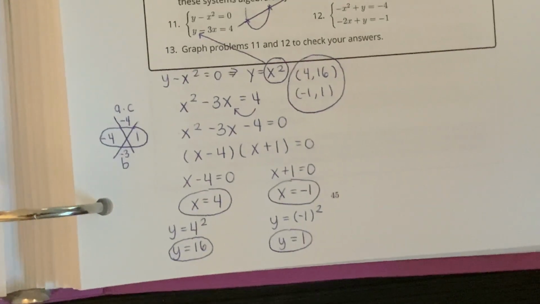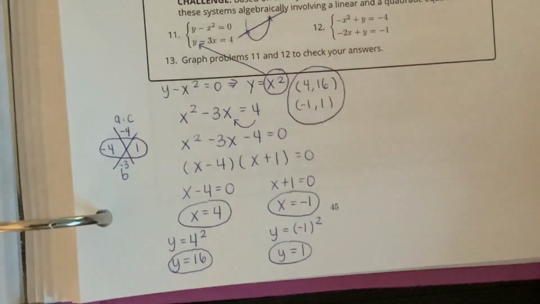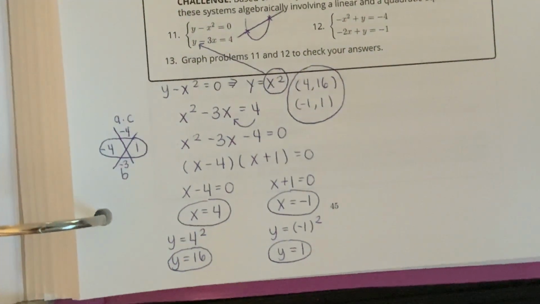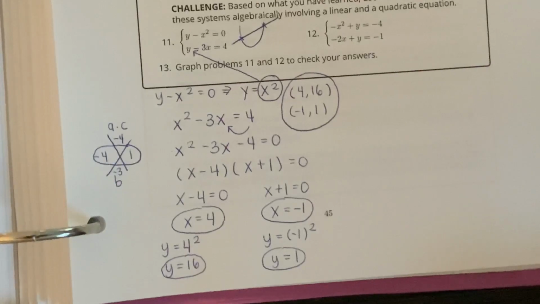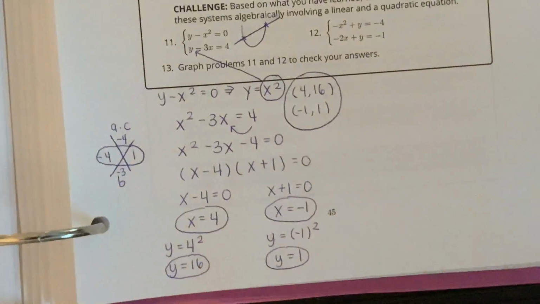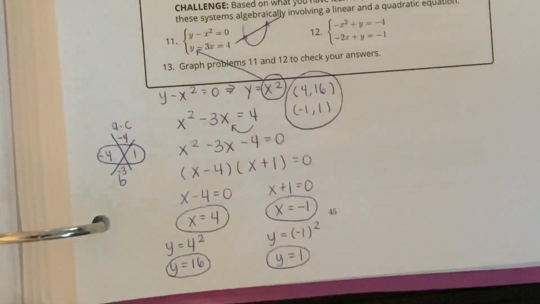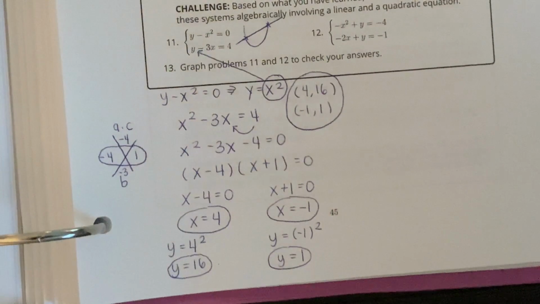Okay, I want you guys to try to solve 12. So work through and try to do 12. Again, that might be one where you can use substitution, you can use elimination, whichever one you want to use. Usually when you get into these quadratics, substitution is just going to be your easier route, just because it's easier to keep everything in order where you want everything to be. But you can choose to use either one.